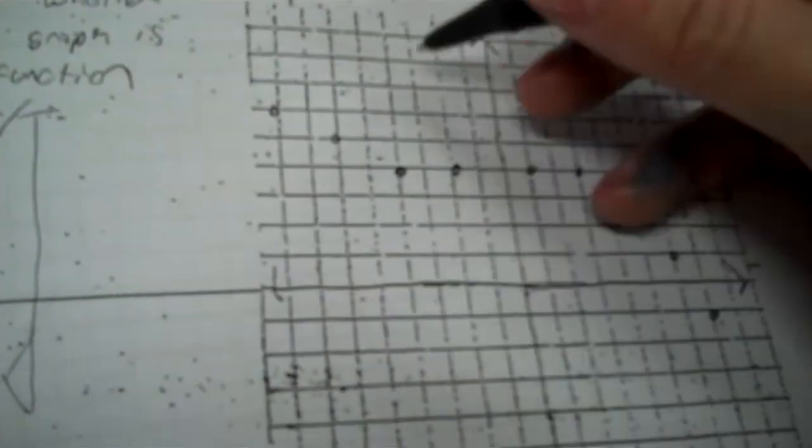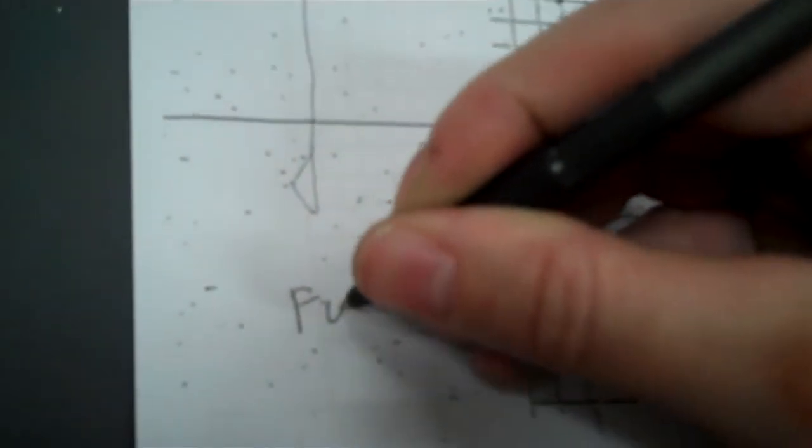Tell whether the graph is a function. We're going to make a vertical line. If we can make a vertical line through 2 points in a row, then it's not a function. No, just 1 each time. That's a function. Okay, next one. Oh, 3. That's not a function then.